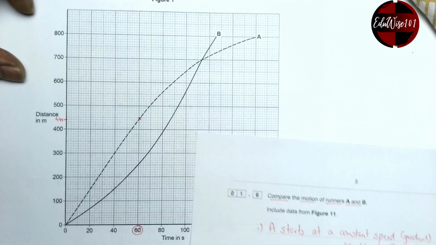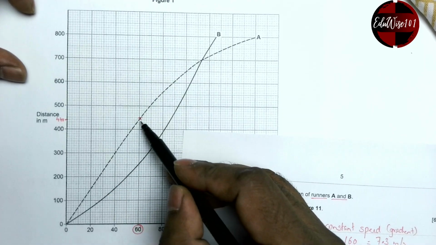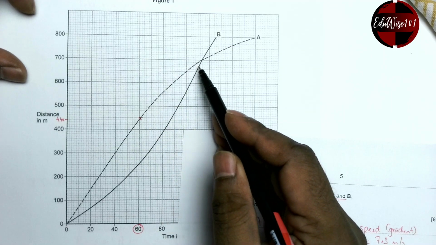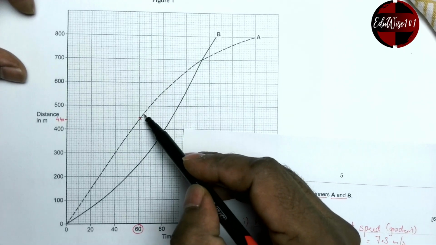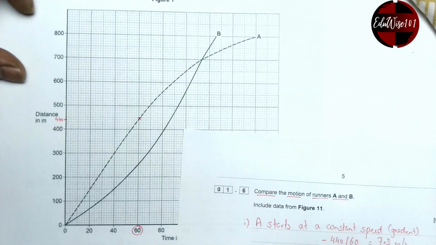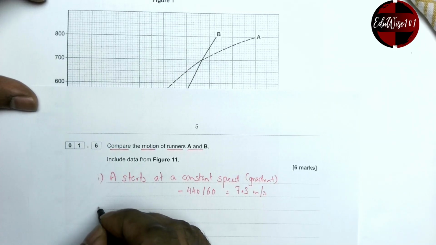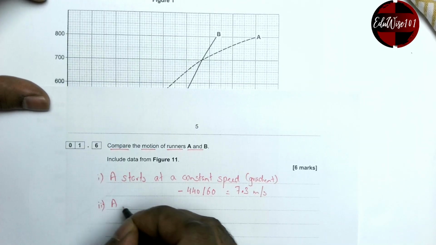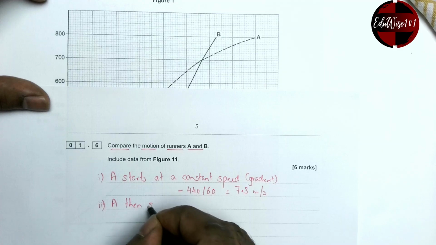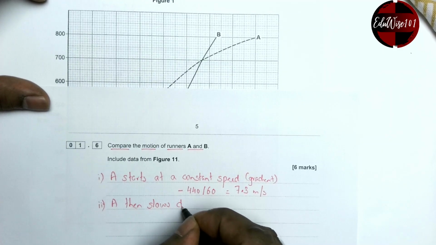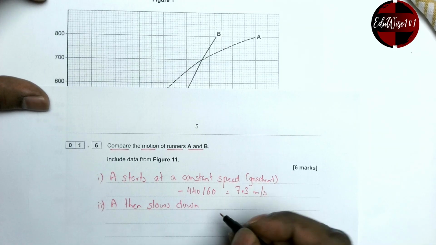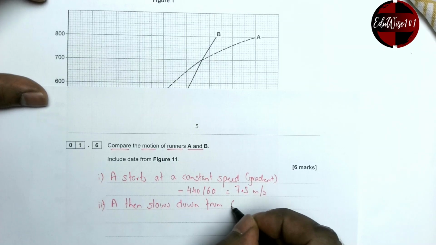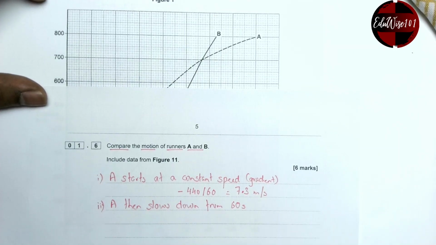Right. And then what happens? The gradient is actually getting smaller. It's getting less steep for A. So that's because the runner is actually slowing down. Right. So second point, A then slows down from 60 seconds.